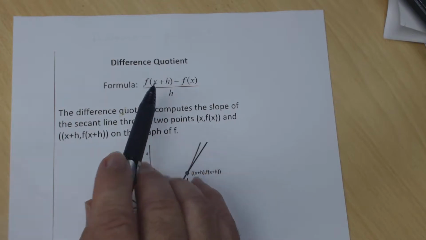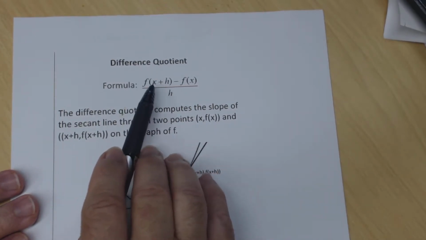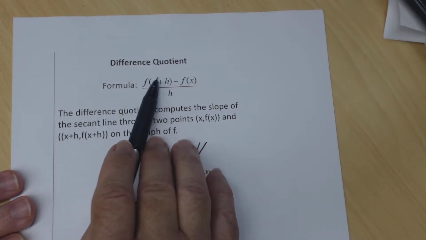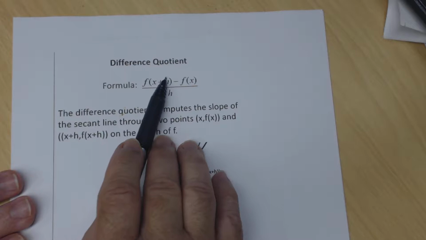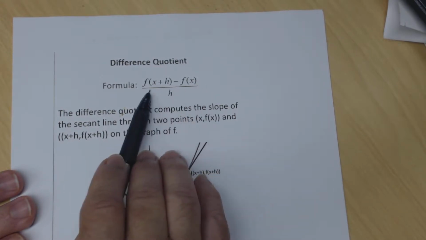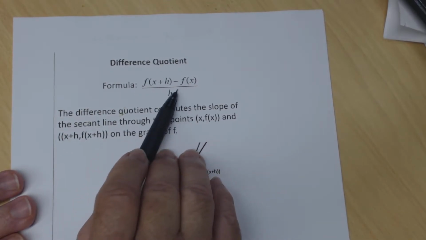Now, in a previous lesson, remember you found function values at x plus h. So this is saying that once you find f of x plus h, you then subtract the function from it, and then all that's being divided by h. Now this means something.